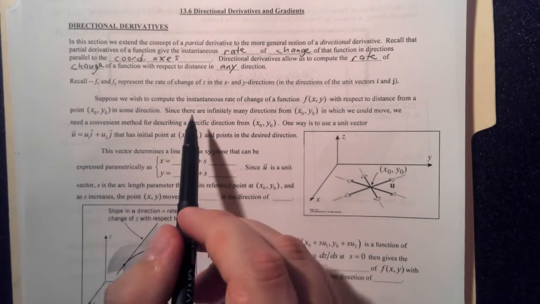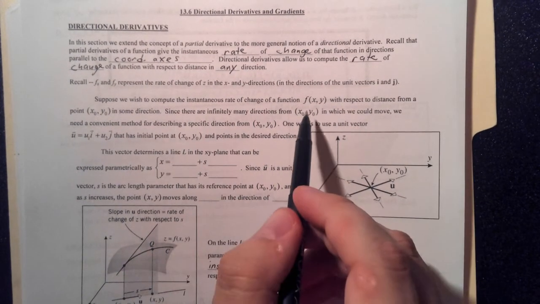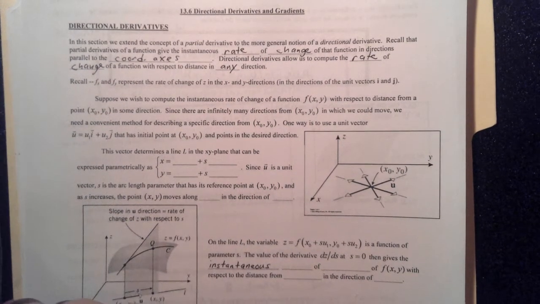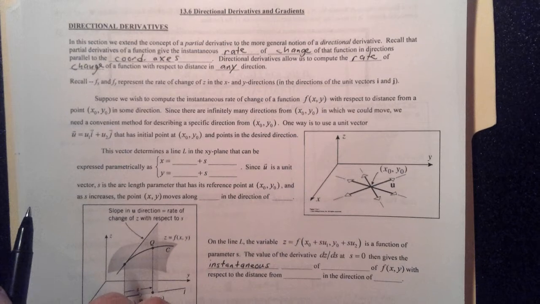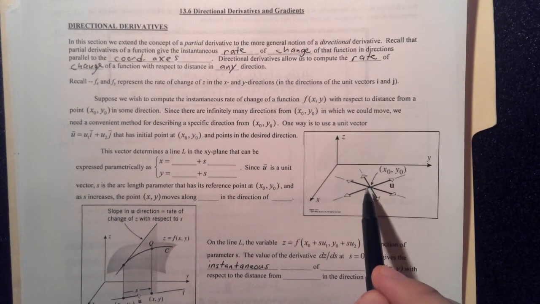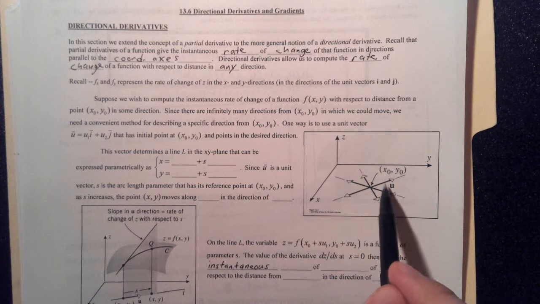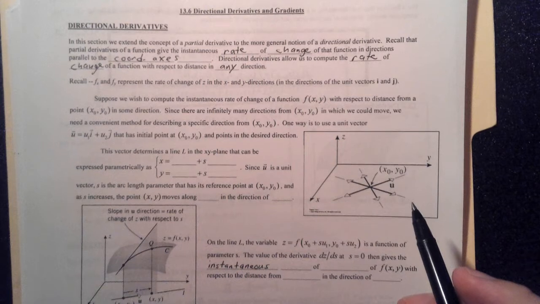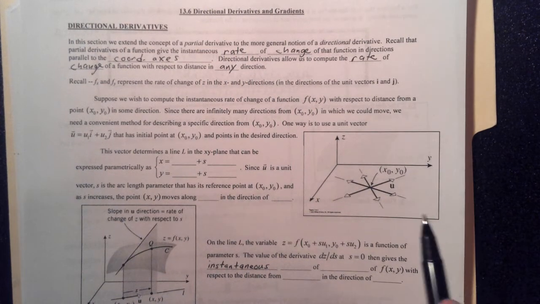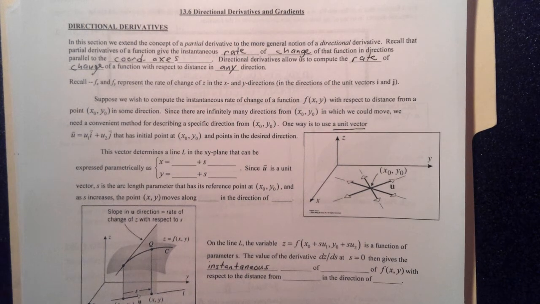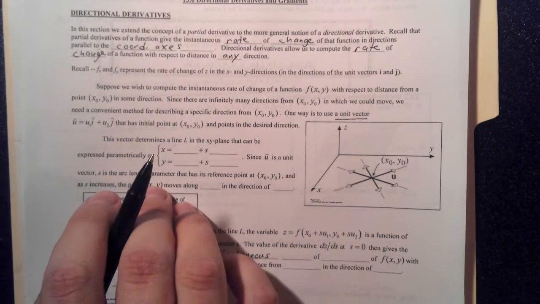If we wish to compute the instantaneous rate of change of some function with respect to distance from a point x naught, y naught in some direction, well, there are infinitely many directions from that point in which we could move. We need a convenient method for describing a specific direction from x naught, y naught. One way to do this is to use a unit vector. This is going to be big here. You have to use unit vectors for directional derivatives. That has an initial point at x naught, y naught, and points in the desired direction.